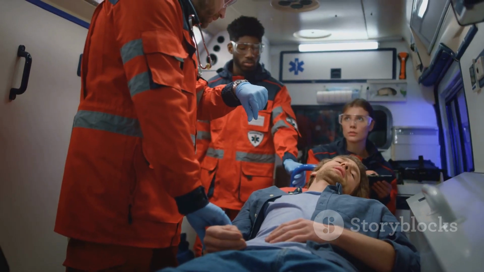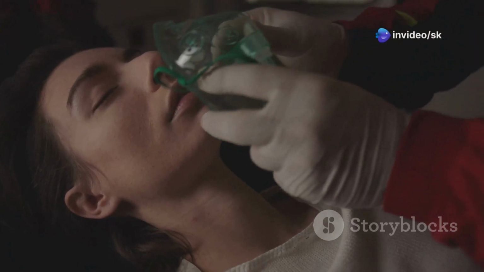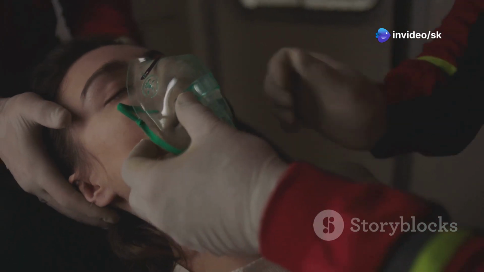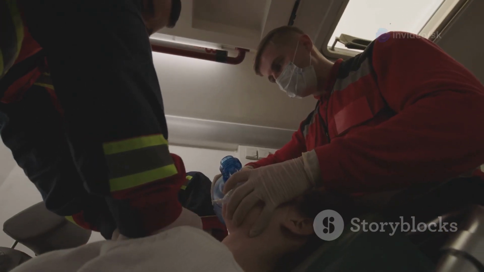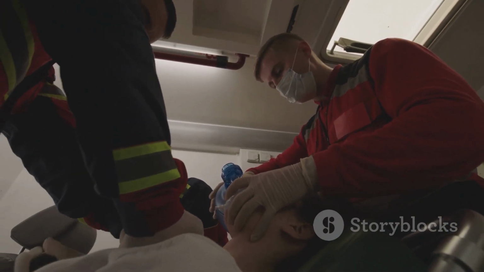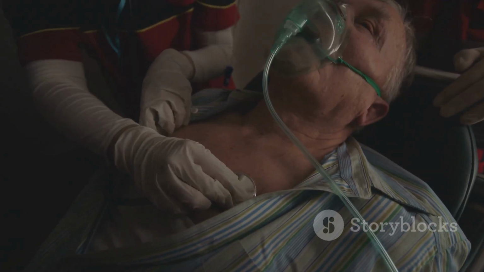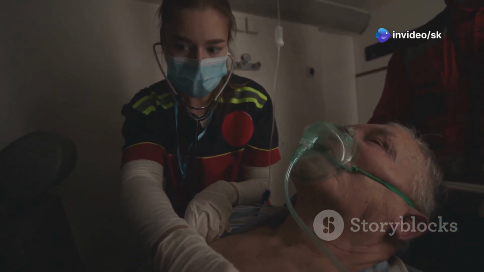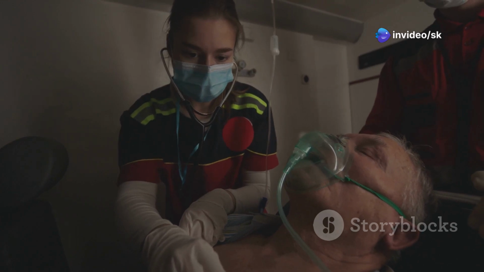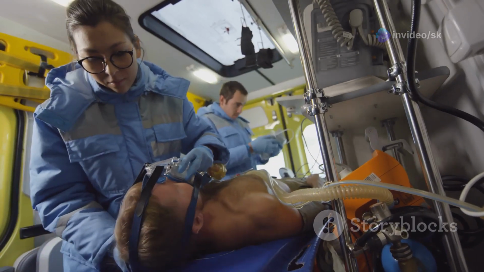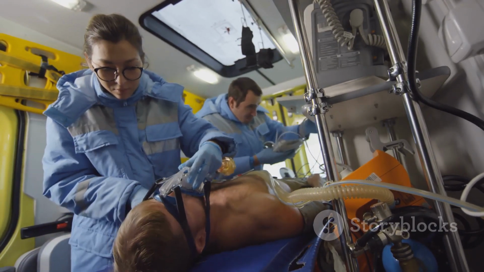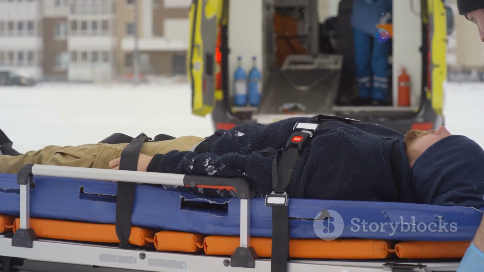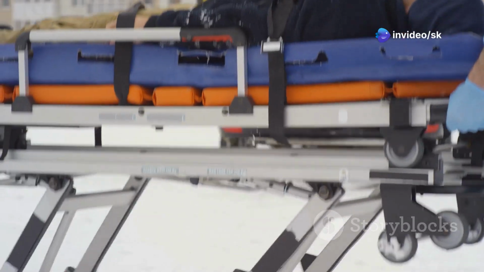Management strategies for critical injuries include airway management. Maintain a clear airway using techniques like jaw thrust or airway adjuncts. Breathing support. Provide supplemental oxygen or assist ventilations as needed. Circulation support. Control bleeding, administer IV fluids, and consider medications to manage blood pressure. Pain management. Use appropriate pain relief measures to minimize discomfort. Immobilization. Stabilize fractures and suspected spinal injuries to prevent further damage.